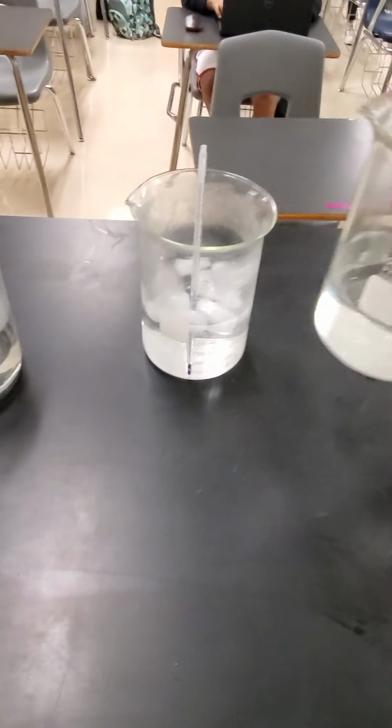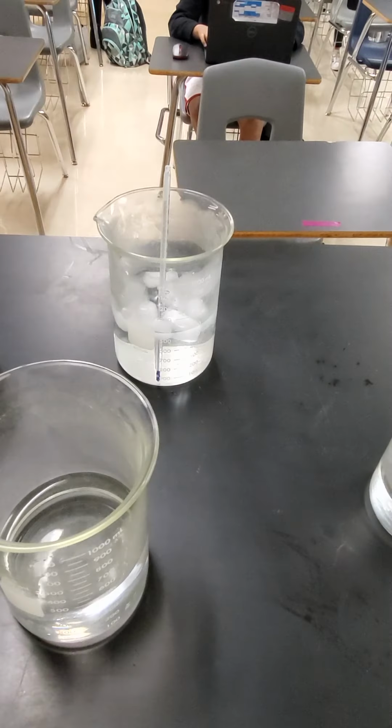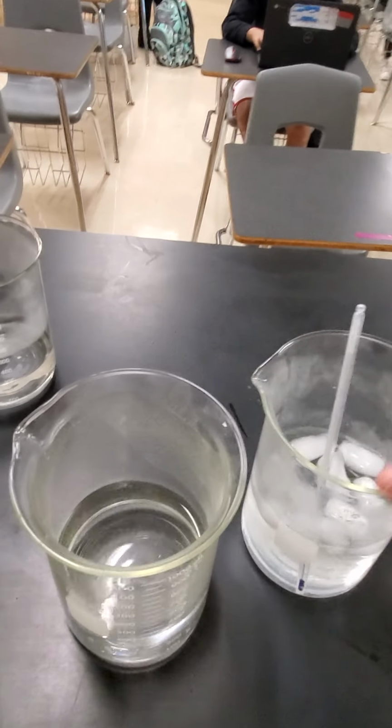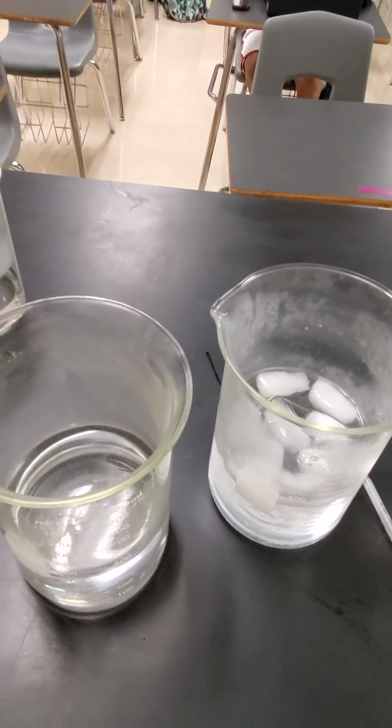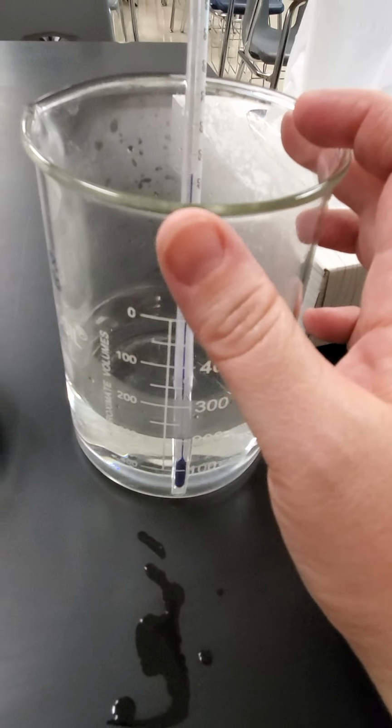And then we're going to do 100 milliliters of the room temperature and 100 milliliters of the ice cold. And again, you're going to make a prediction, and then we'll check back in a couple minutes and see what the temperatures are. All right, so it looks like all of the thermometers have stopped changing temperature.